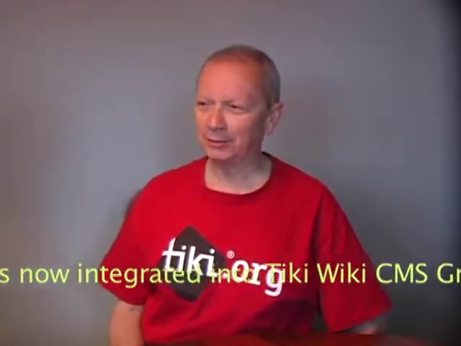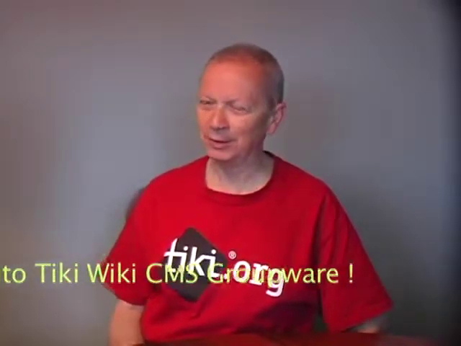And looking around, we realized Bootstrap CSS framework was a very popular tool to manage this. So we are now integrating the Bootstrap framework at the central level. I mean, it will be the fundamental basis for Tiki's layouts in the future.